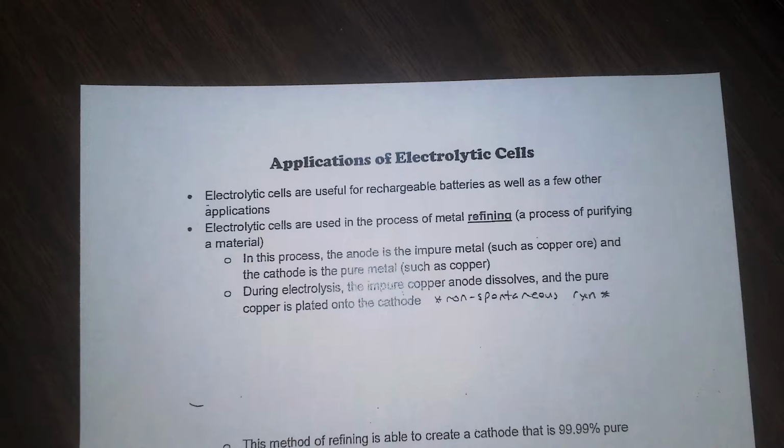Okay? It's a process where the anode is the impure metal and the cathode is the pure metal. So you'll have copper on one side and the ore, all the other junky stuff, on the other side. And so what happens is when we apply electricity, the anode breaks down and the pure copper is plated.